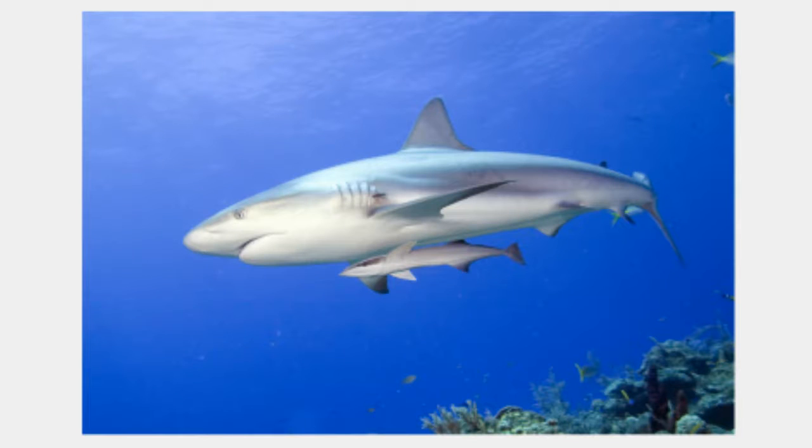What do you think is going on here between the shark and the remora fish? In this situation, the remora fish is protected because nobody's going to go eat a remora fish if it's swimming next to a shark. But this particular remora fish doesn't do anything for the shark. It doesn't clean the shark or anything like that.